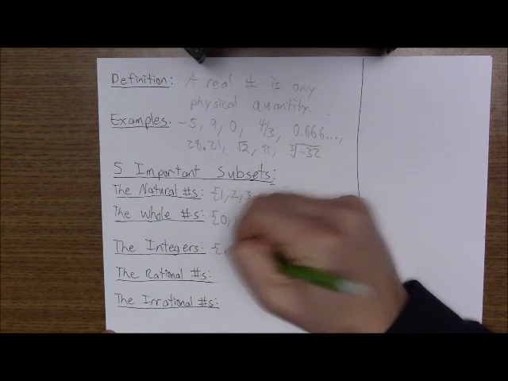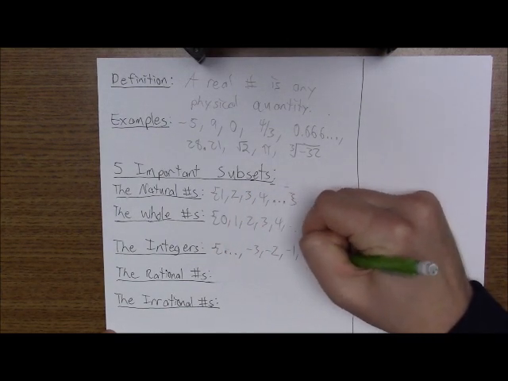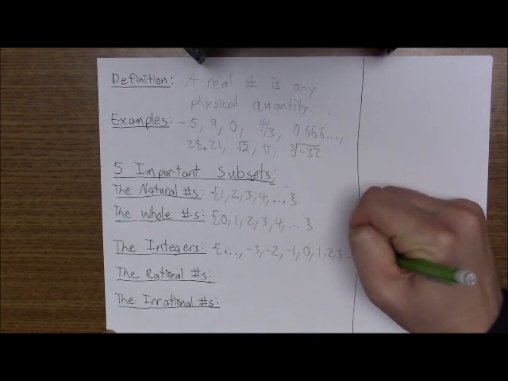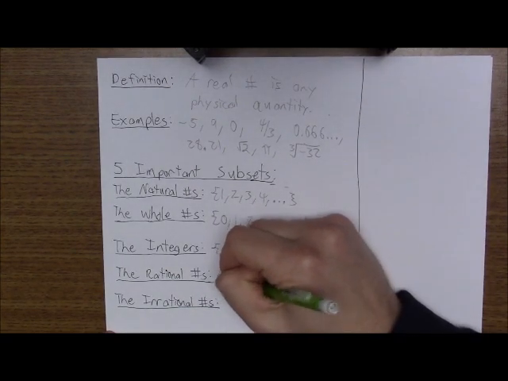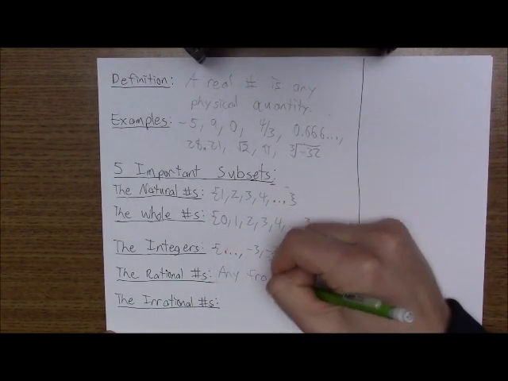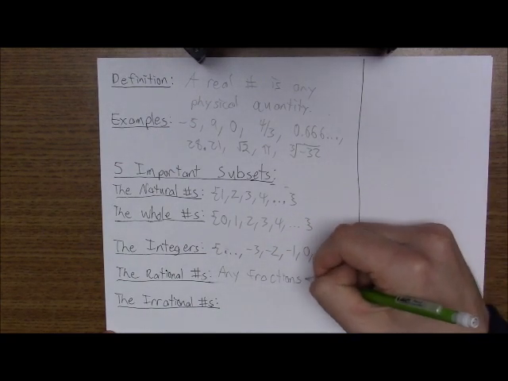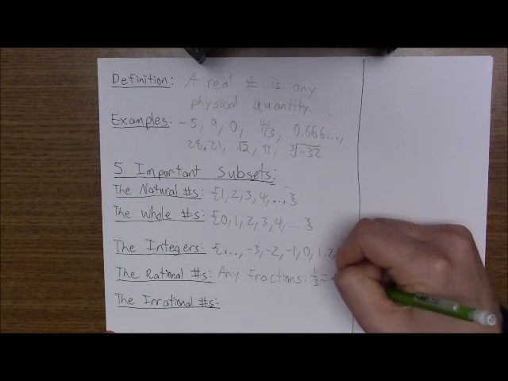... -3, -2, -1, 0, 1, 2, 3, etc. The rational numbers are any fractions. So for instance, 1/3, which is a repeating decimal.